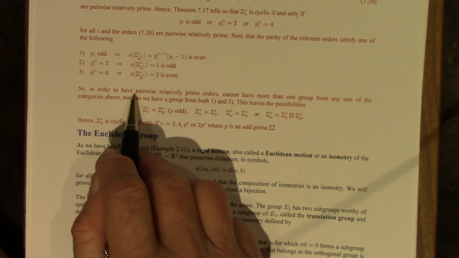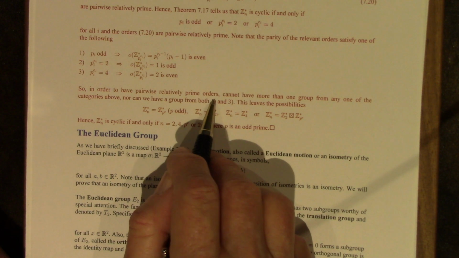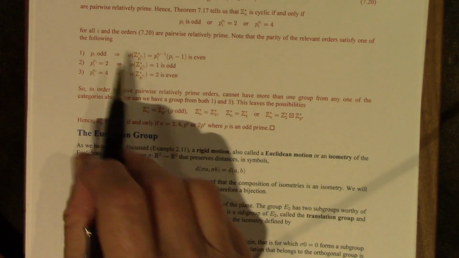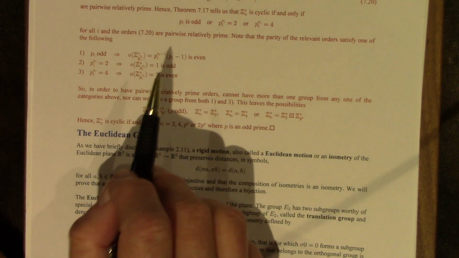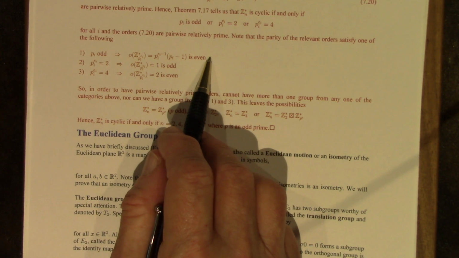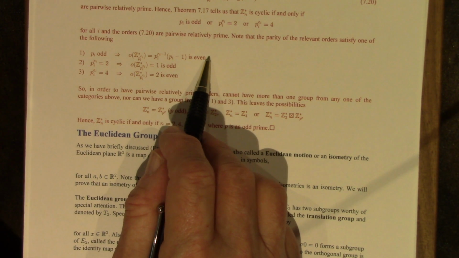Okay, so to have pairwise relatively prime orders, we cannot have more than one group from any one of these. If you have two of these, you've got two orders that are even, and so they're not relatively prime.